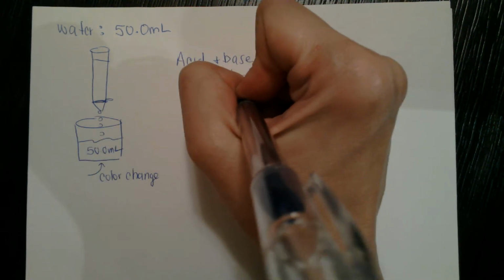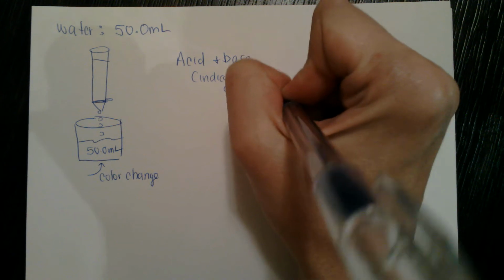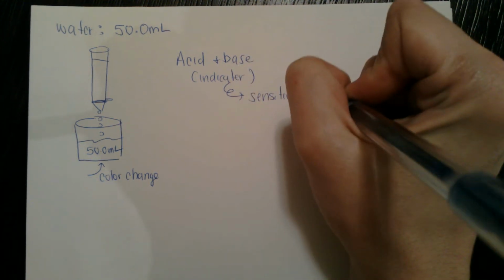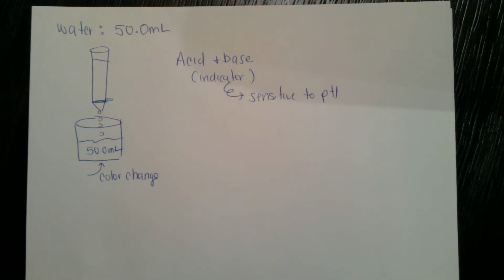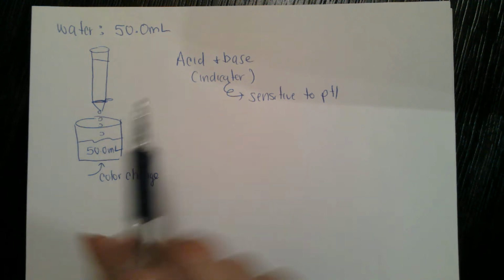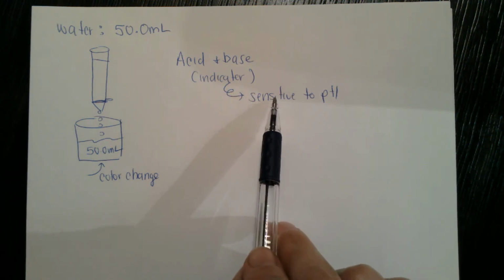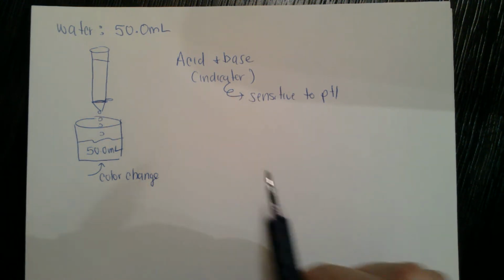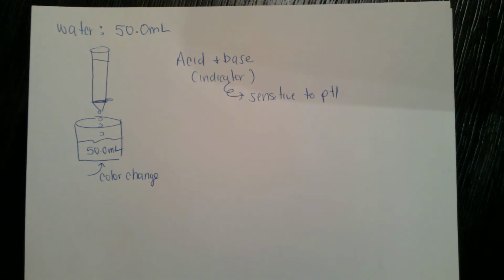Indicators are sensitive to pH. Above a certain pH, they would be one color, and below that pH, they would be a different color.